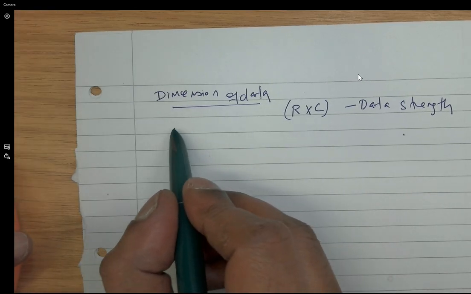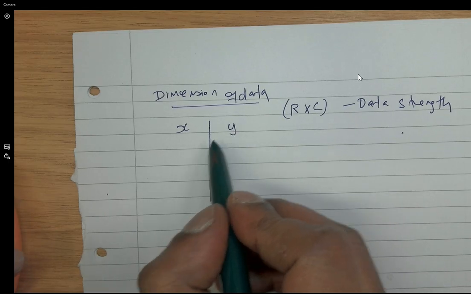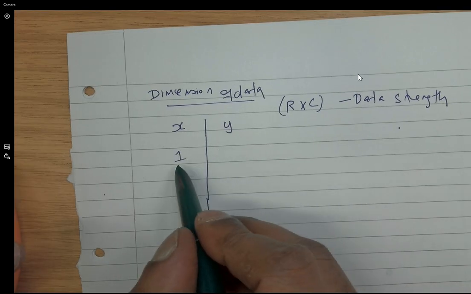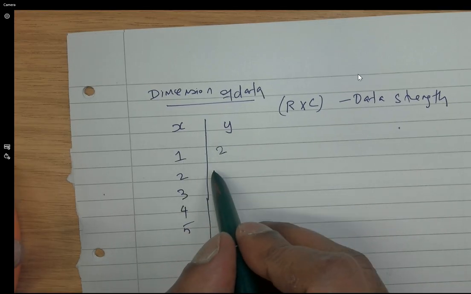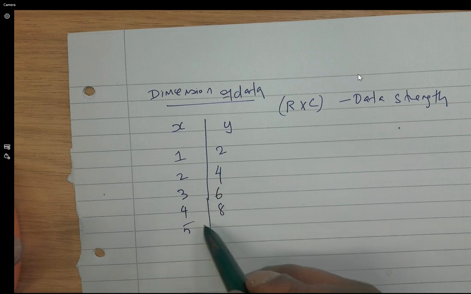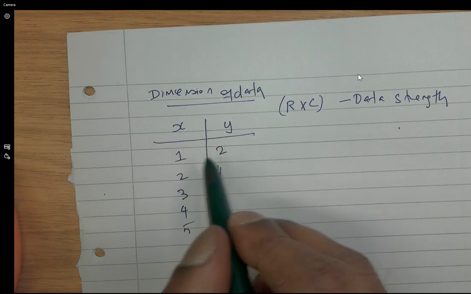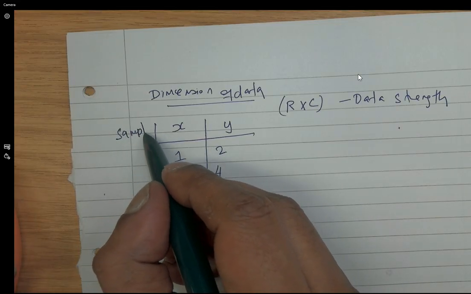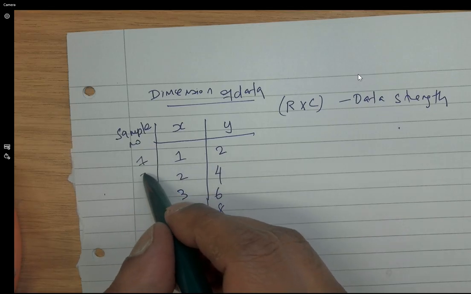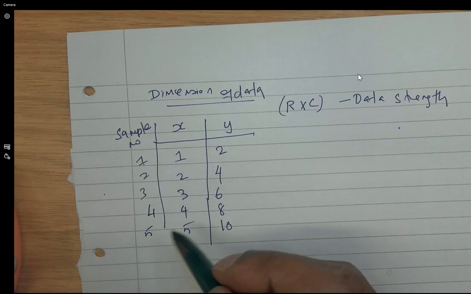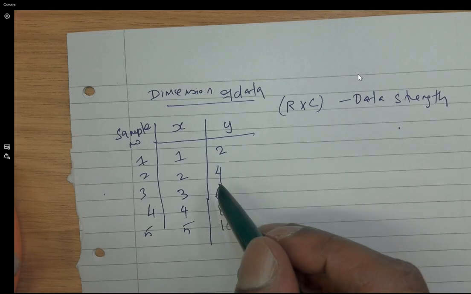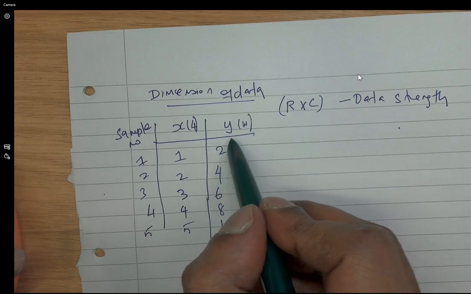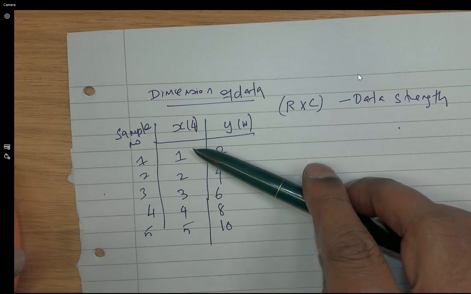So for example, you have X and Y, with X values 1, 2, 3, 4, 5, and the corresponding Y values 2, 4, 6, 8, and 10, and a sample number 1, 2, 3, 4, 5. Let's say we have 5 objects, and we are measuring the length, which we label X, and the width of those 5 different objects, and we make a data set like that.